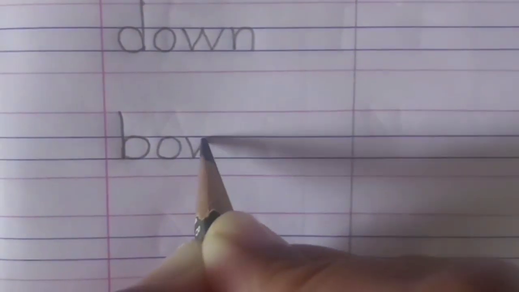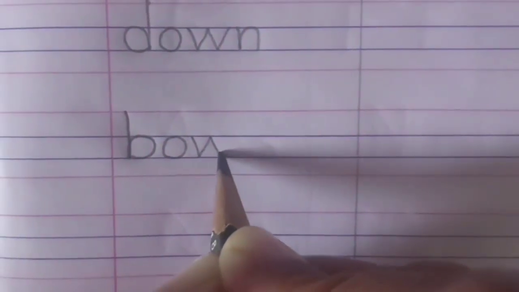Next word is bow. From red line to the second blue line, straight line, go up and a curve B. From blue line to blue line, O. From blue line, make a slanting line down, up, W. This is bow. B-O-W. Bow.